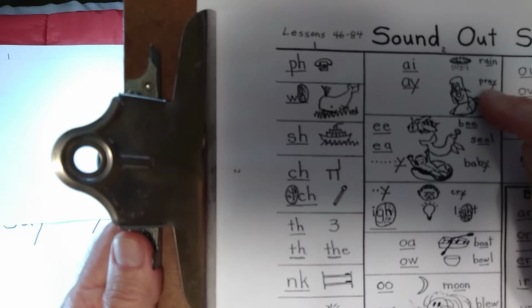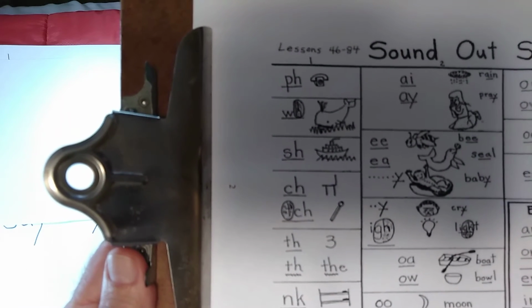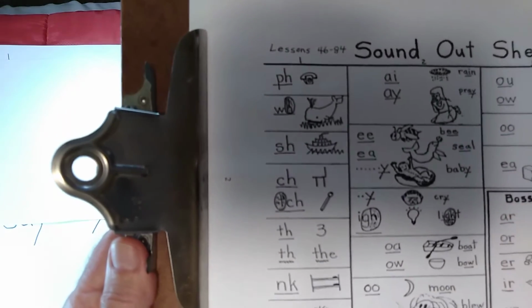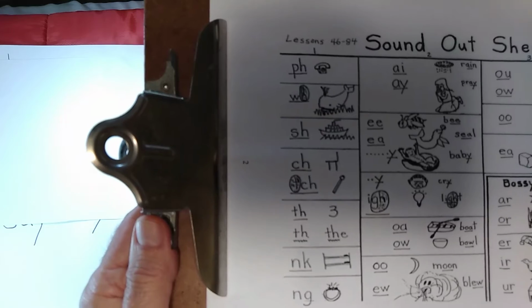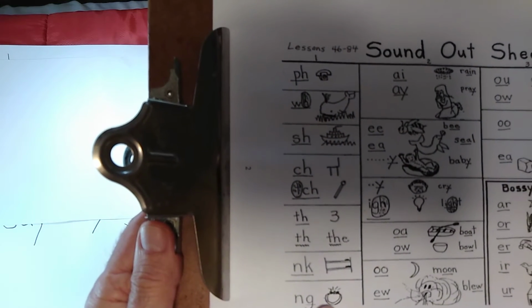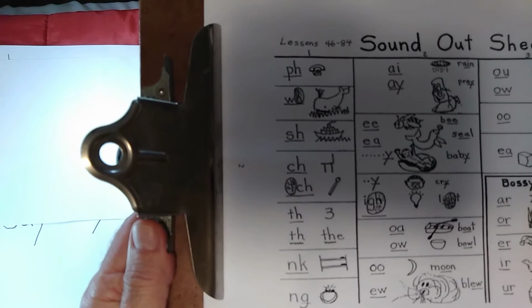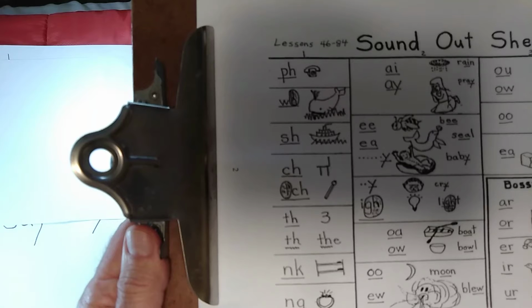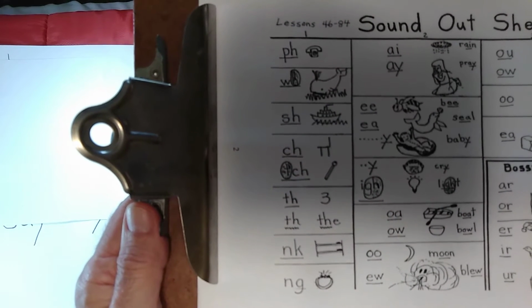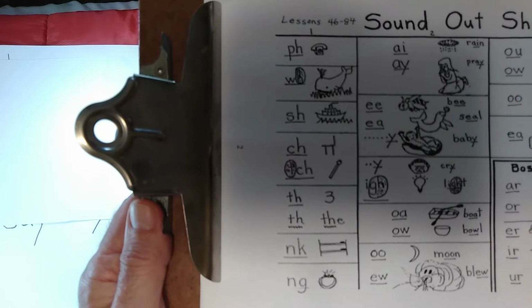The review starts here with the AI and the AY making the A sound, and then you can go back to NG and all the way up this row back to PH. So I'm going to leave this here for just a couple seconds. Those teachers that want to use this, press pause and use it.